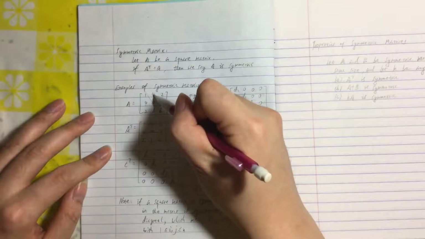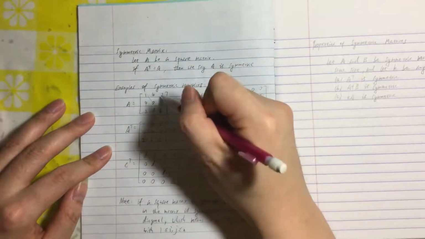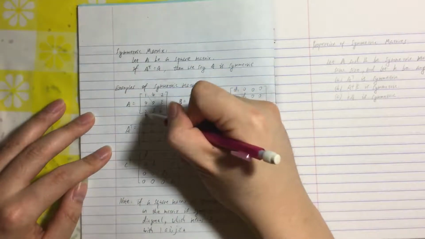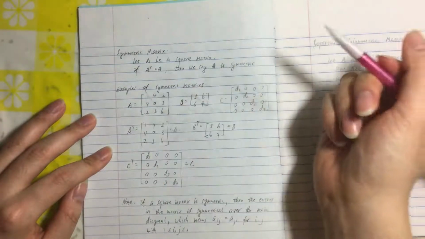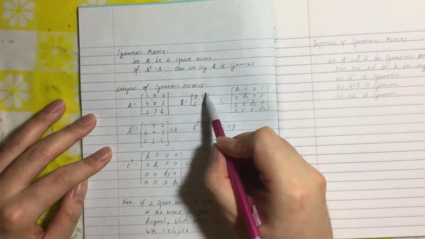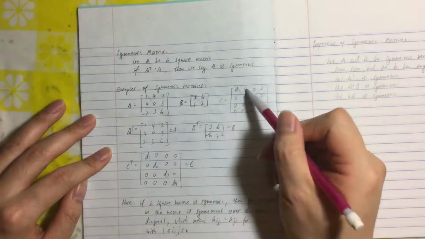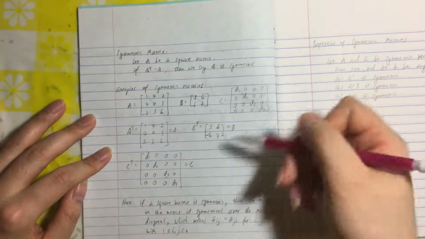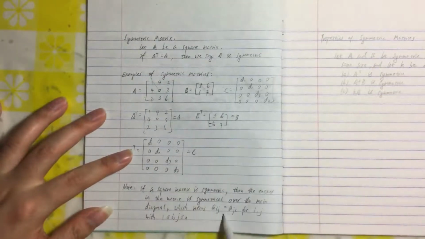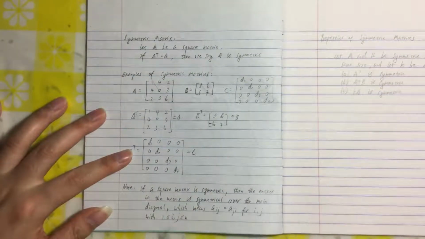Here, A12 equals A21, A13 equals A31, A23 equals A32, A14 equals A41. In general, Aij equals Aji for all i, j between 1 and n. Assume the matrix is an n by n matrix.